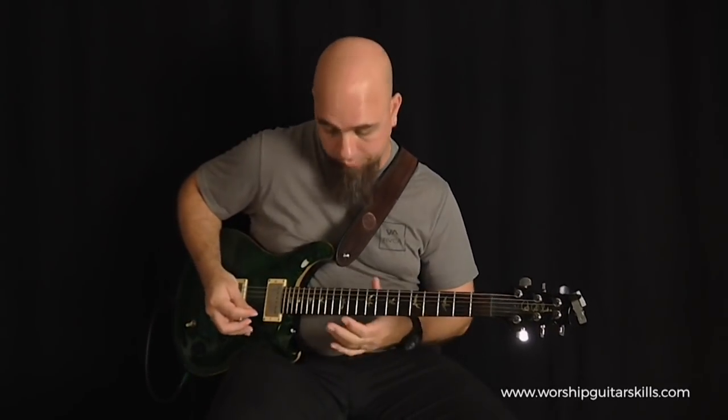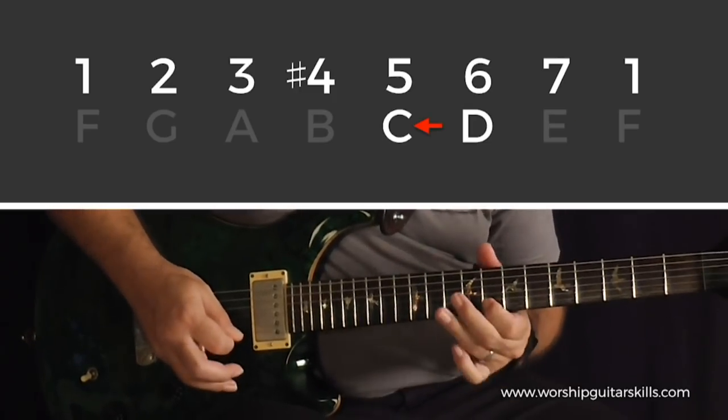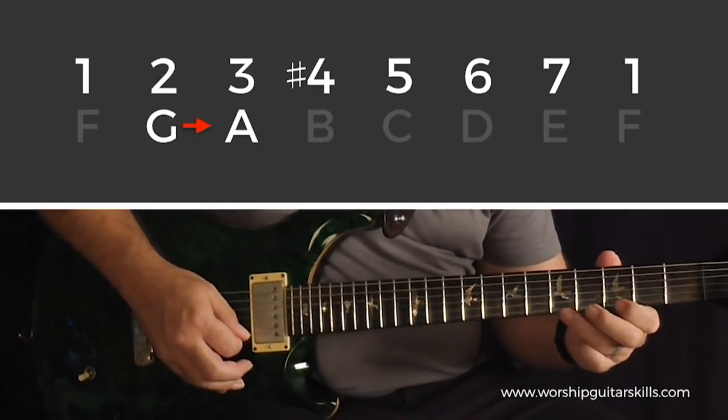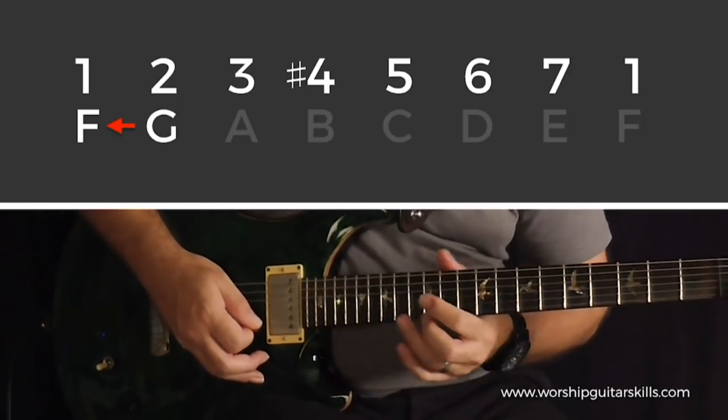All right, so for F, we're gonna have 7 to 1, 6 to 5, 4 to 3, and then 2 can go to 3, or to 1. Let's hear it with a drone.